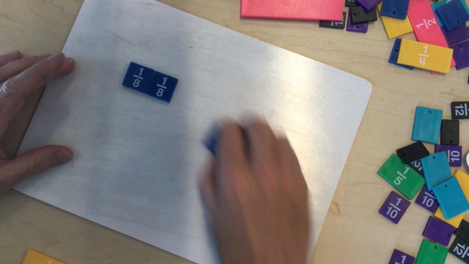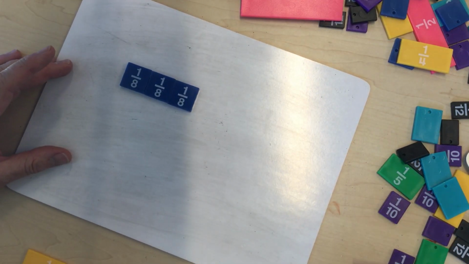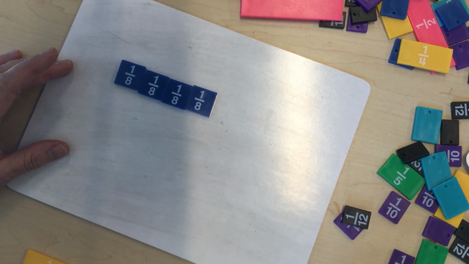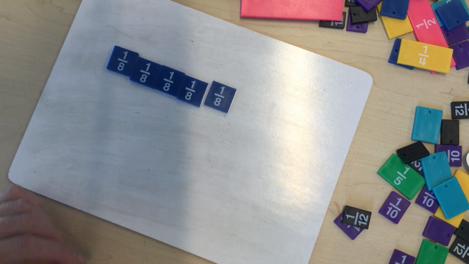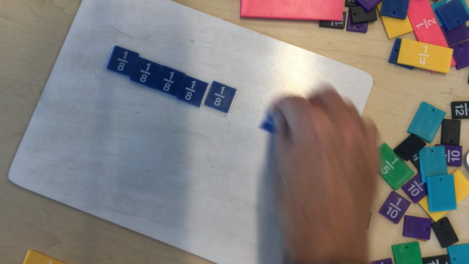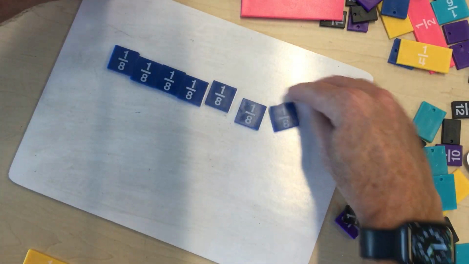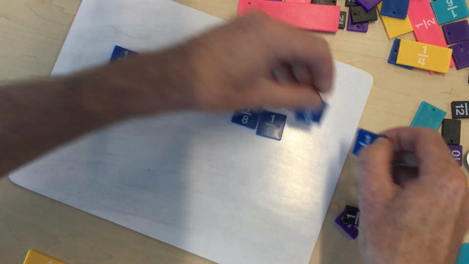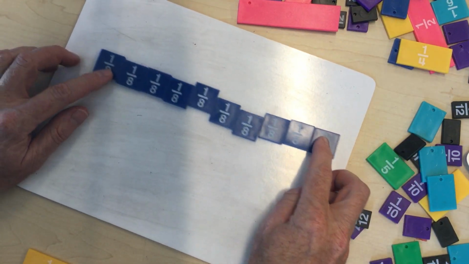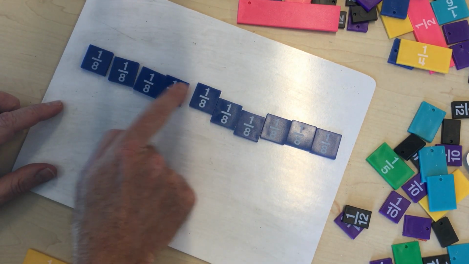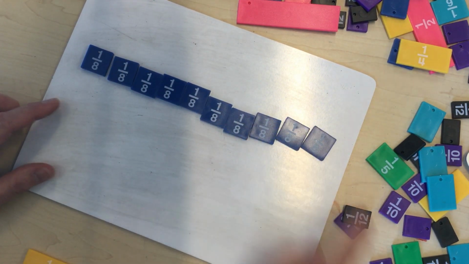Okay, well, let's get back to eighths. 1, 2, 3, 4, 5/8, 6, 7, 8, 9, 10.